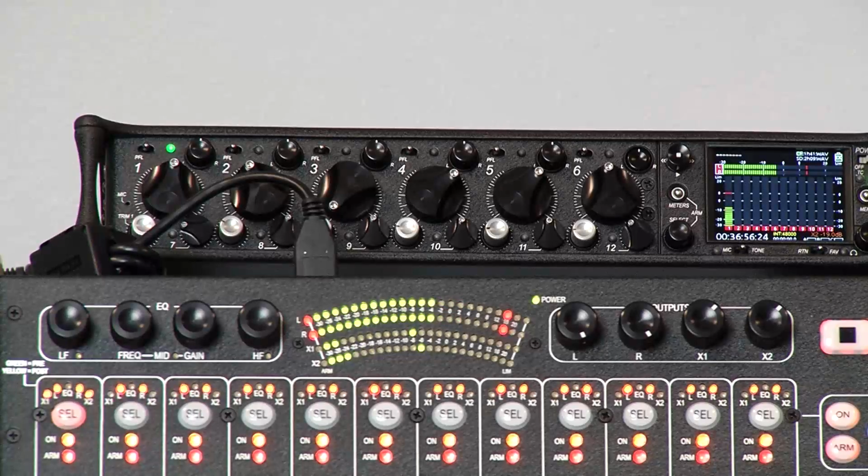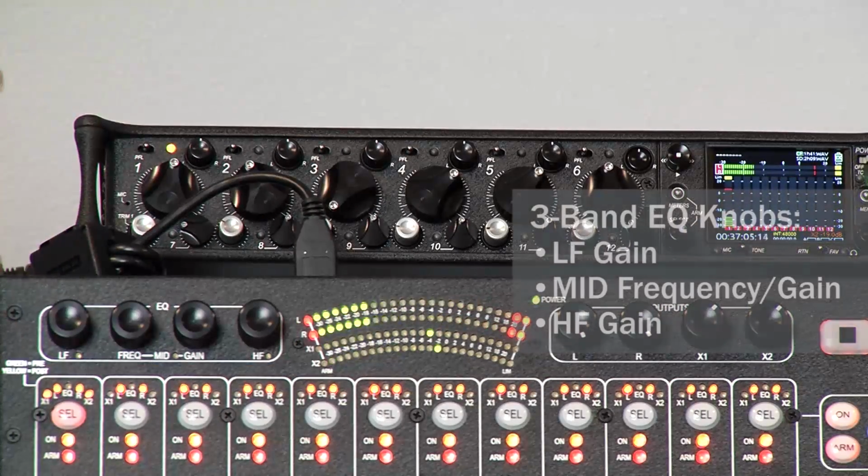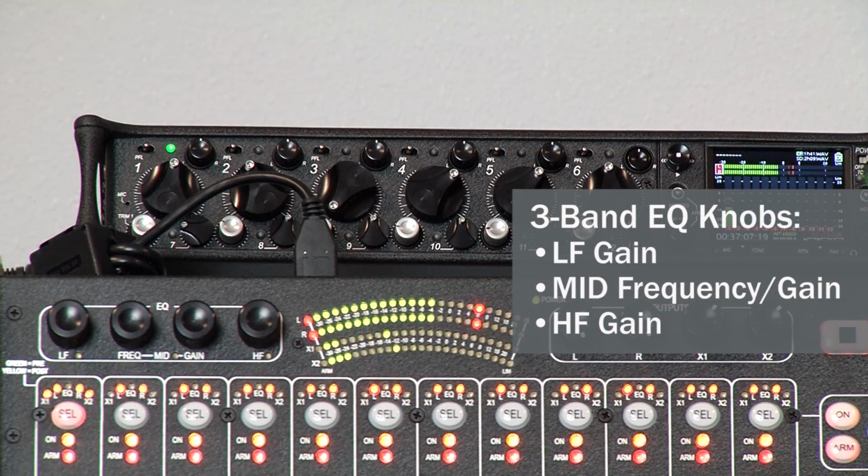So let's take a closer look at the EQ section of the CL-12. The CL-12 includes 3-band EQ per channel, and there's 4 control knobs. The left knob is a control for low frequency boost and attenuation. The frequency is selectable in a menu from 60 Hz to 300 Hz, individually for each channel.